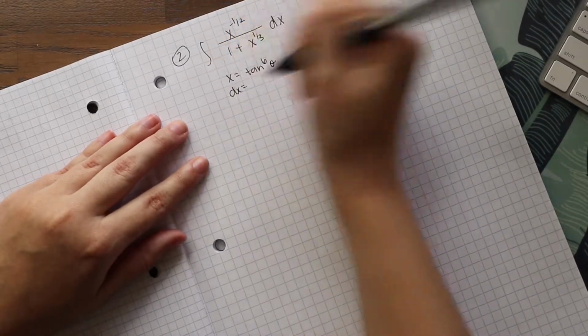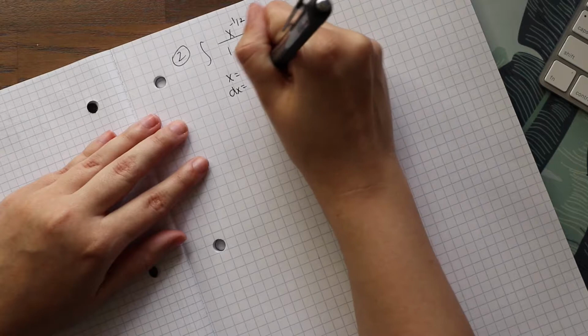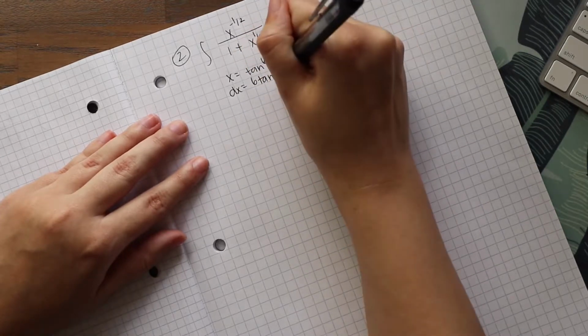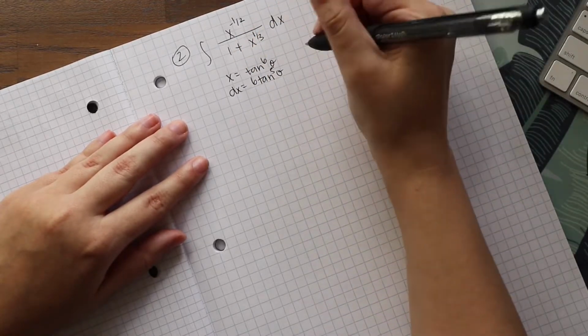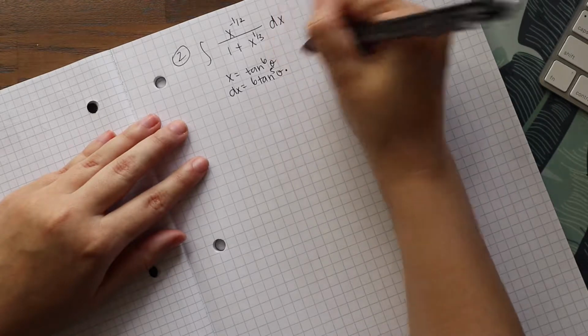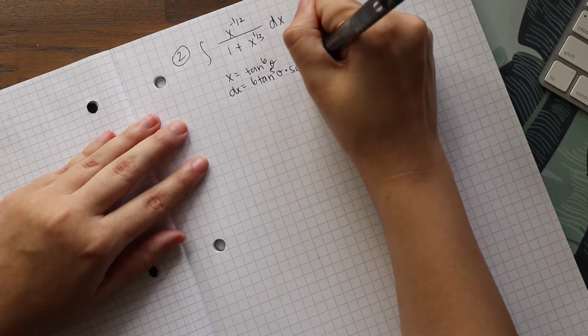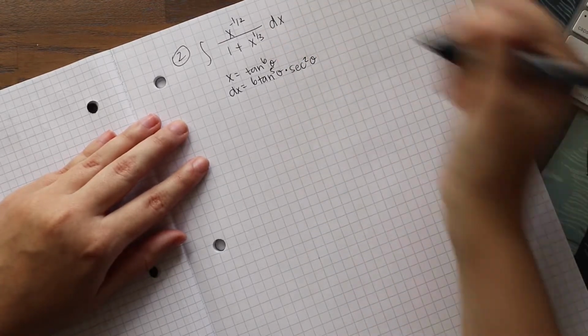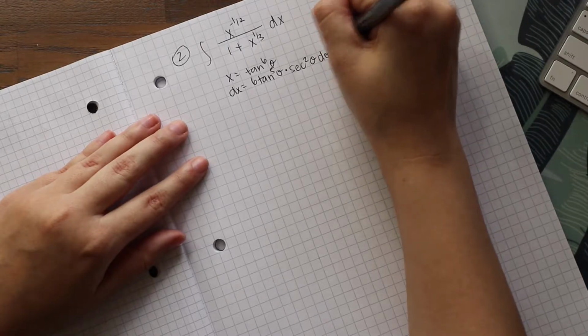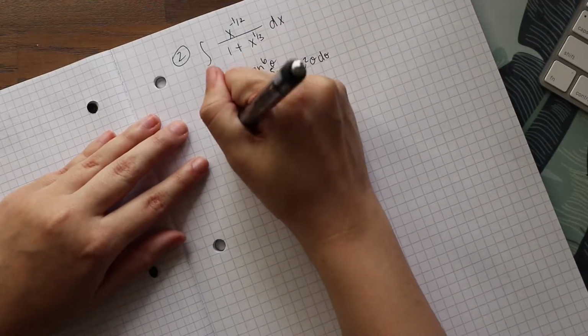And I'm going to take the derivative of that, which is 6 tangent theta to the 5th times the derivative of tangent, which is secant squared theta. Okay, we're going to start substituting these in.